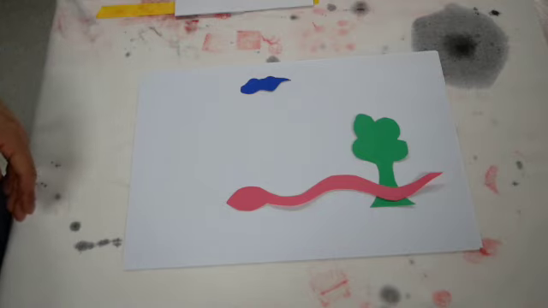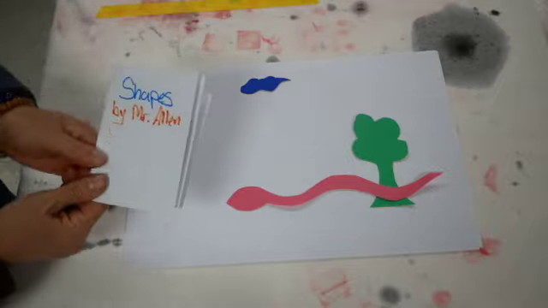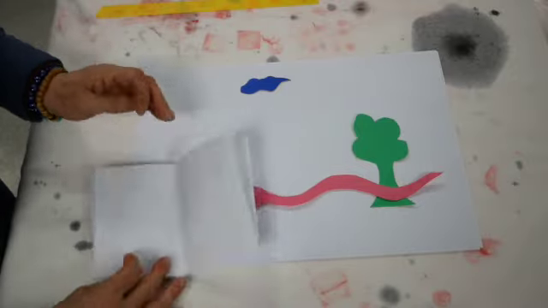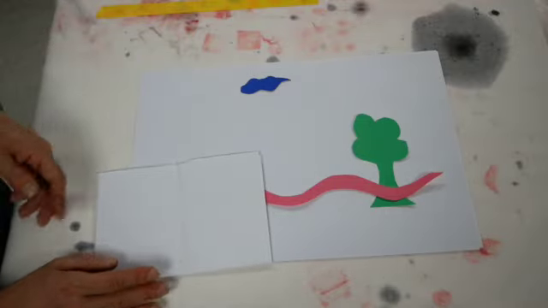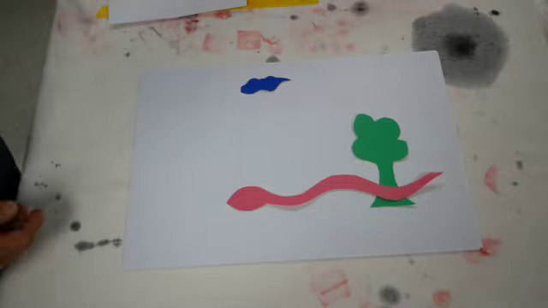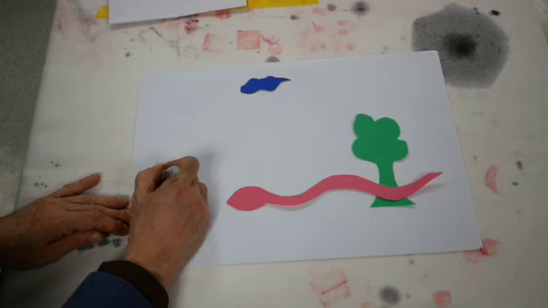Okay? So here's what you do. Go ahead and have a go in your shape book. All right, find the next spread. Make a scene. Doesn't have to be a realistic scene like mine. It can just be geometric shapes. And then once you're done, you should label it. All right, so when you're all finished, write foreground.